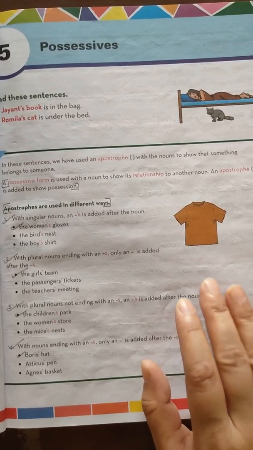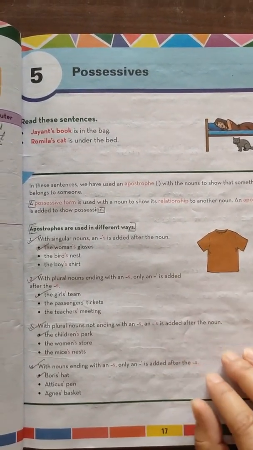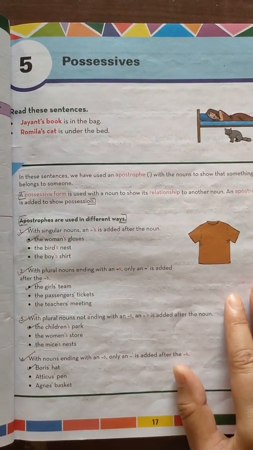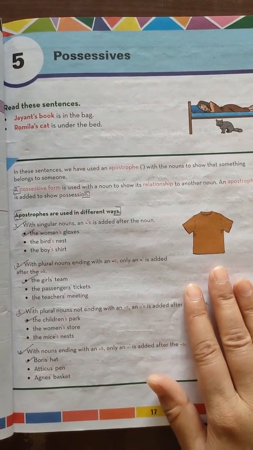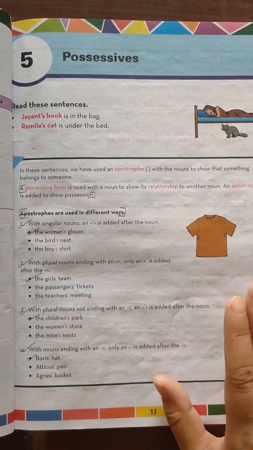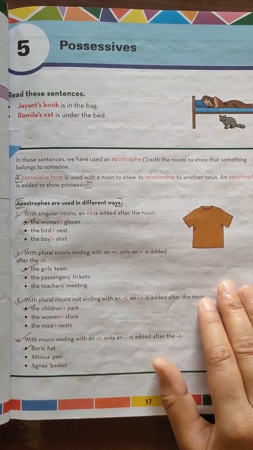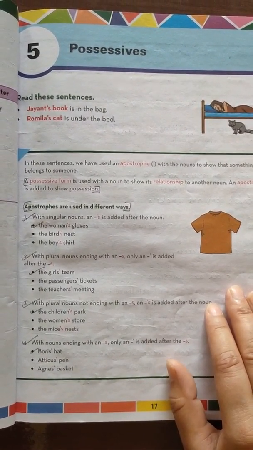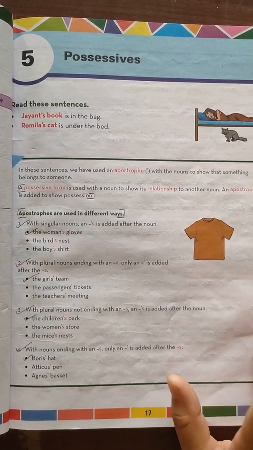Dear students, we can make possessive forms of different nouns, but it is very important to keep in mind that possessive forms can only be made with living things. We cannot make possessive forms of non-living things. For example, if we want to show the relationship of chair over the leg, what will we do?